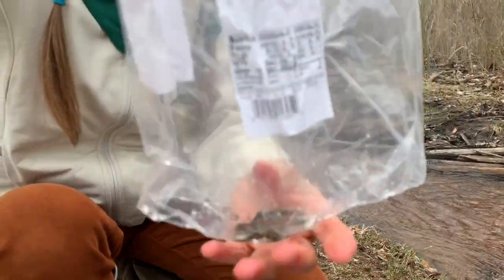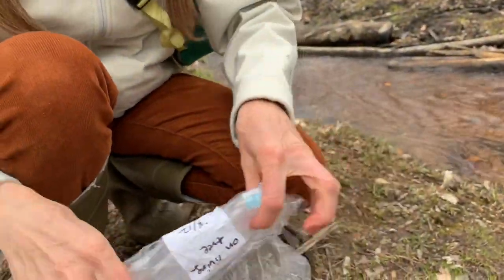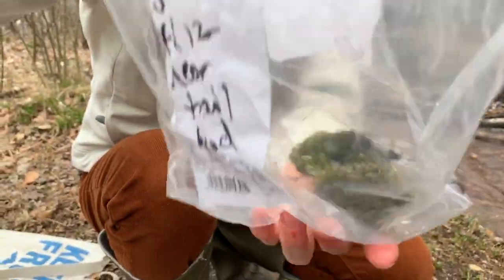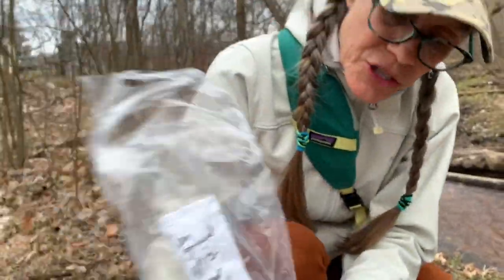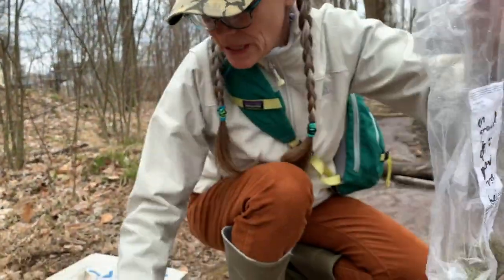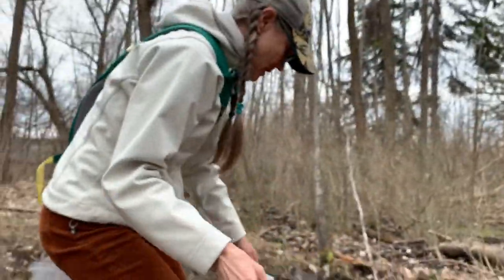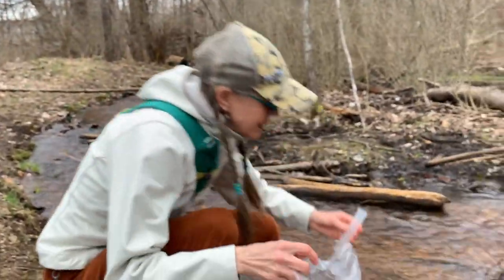And what I want to do next is just gently shake the bags to make sure that all the lichen and all the moss get wet. And I probably have more moss than I actually need for this sample. Since I have such a large amount, I'm actually going to add just a little more water to that to make sure that my moss is good and wet.